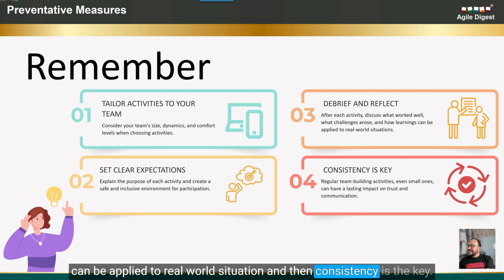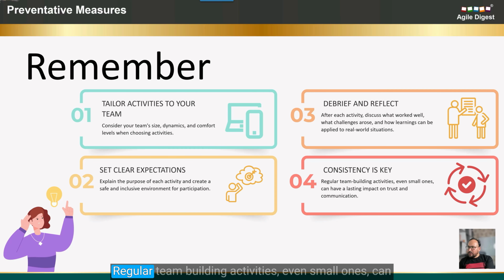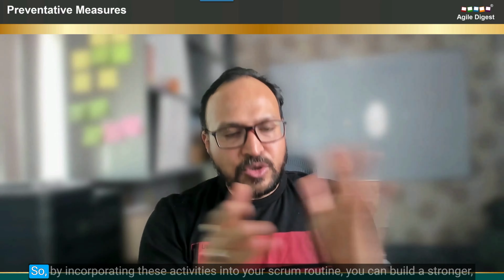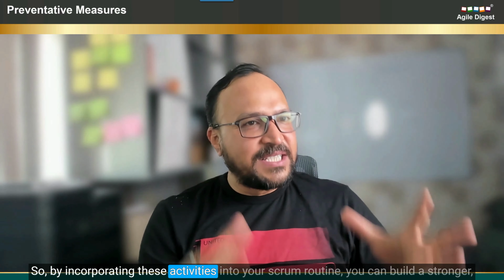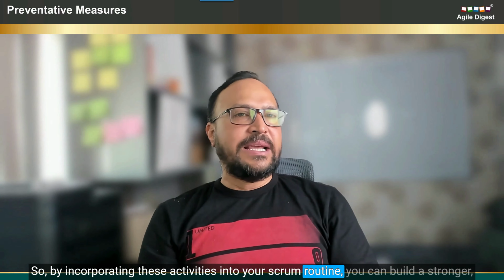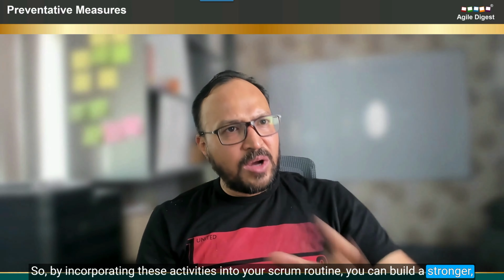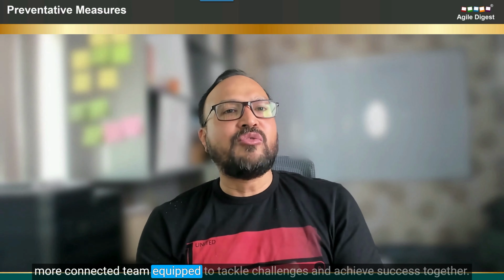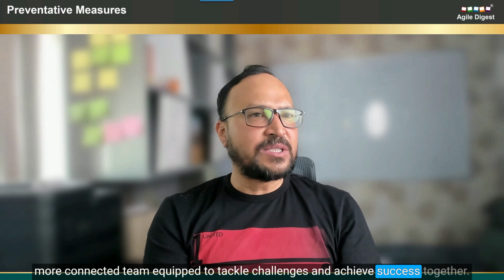And then consistency is the key. Regular team building activities, even small ones, can have a lasting impact on trust and communication. So, by incorporating these activities into your Scrum routine, you can build a stronger, more connected team equipped to tackle challenges and achieve success together.